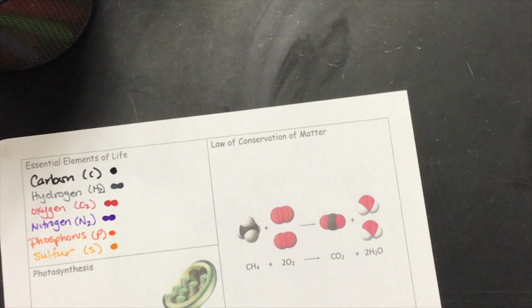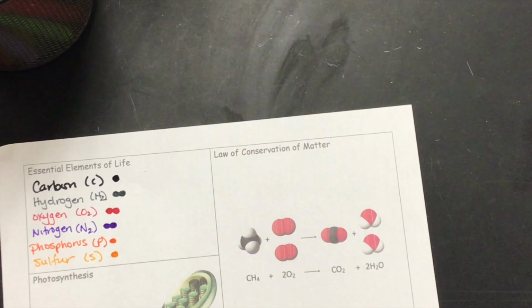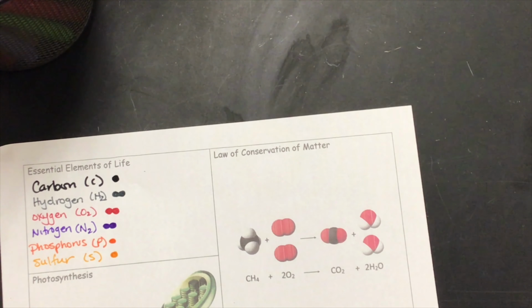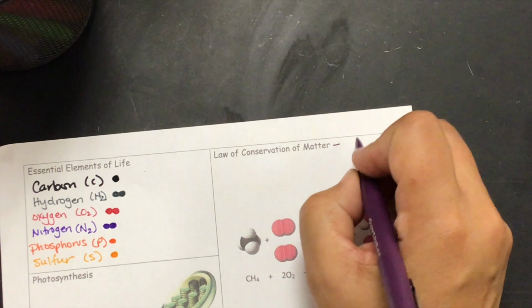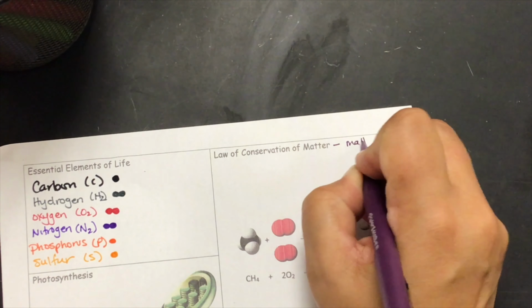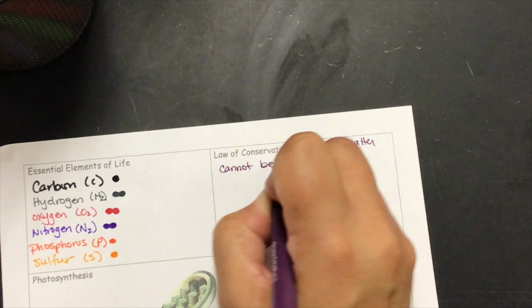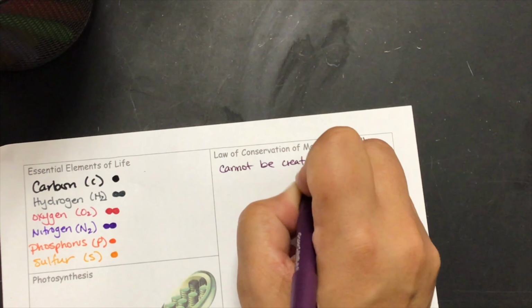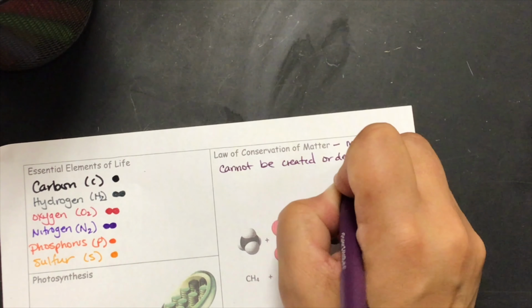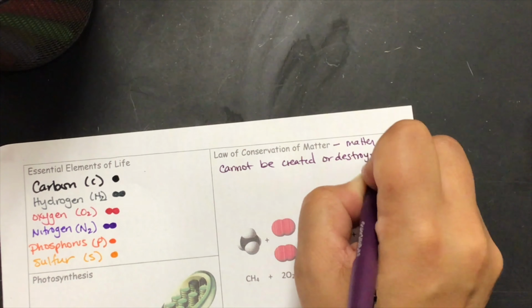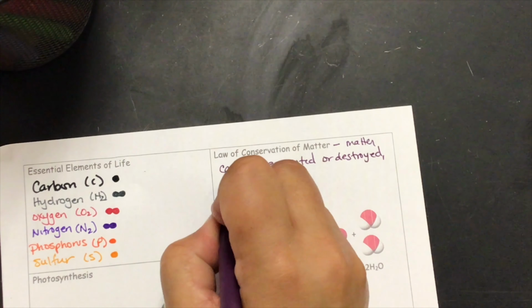All right, we've talked a little bit about the law of conservation of matter. But if you remember, we said that the law of conservation of matter states that matter cannot be created or destroyed. It can only change form. So we're going to go ahead and write that definition in here. Matter cannot be created or destroyed. It can only change forms.